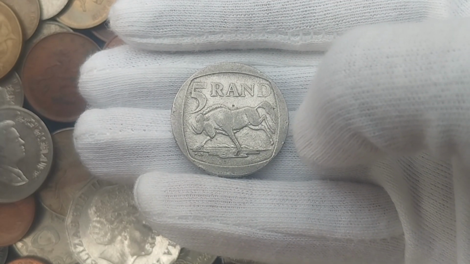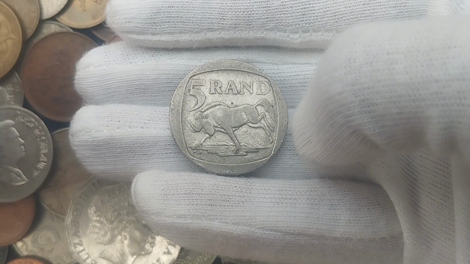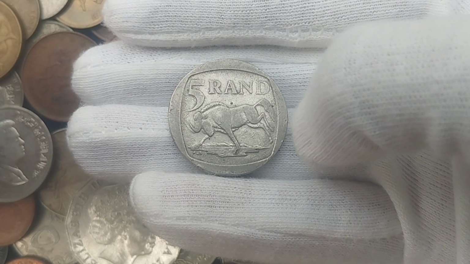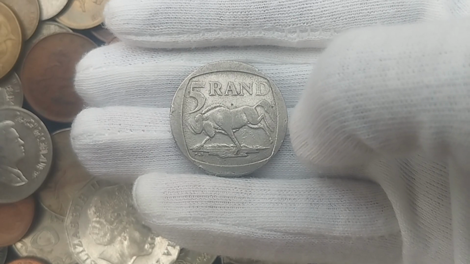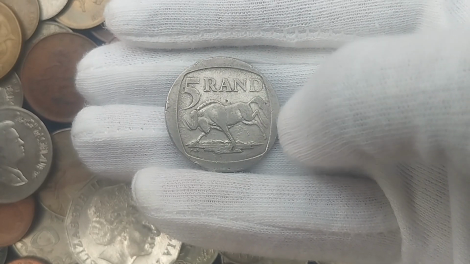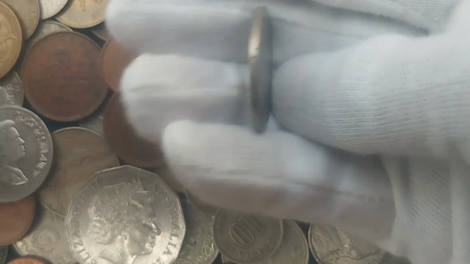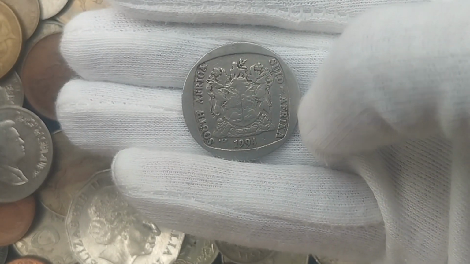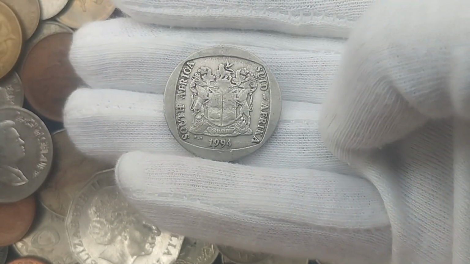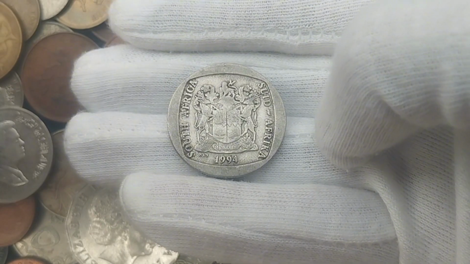The edge is smooth rather than reeded or patterned. This combination of weight, size, alloy, and shape provides a satisfying heft and feel. When filming or handling, viewers will appreciate seeing the coin rotate so they can sense its shape. The metal composition also resists corrosion, allowing many specimens to remain in good condition after decades of circulation.